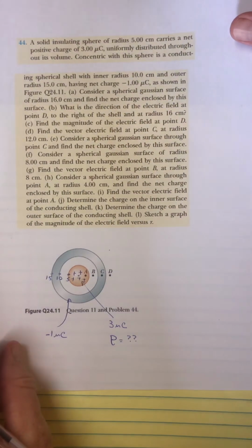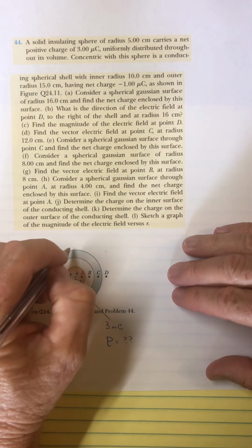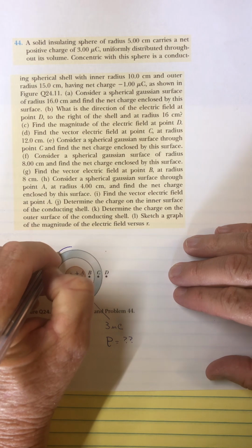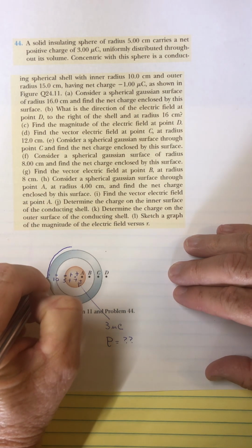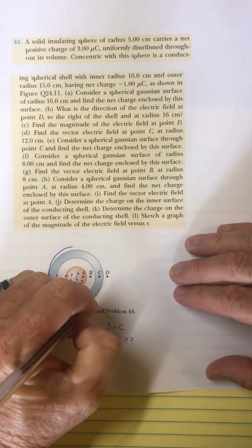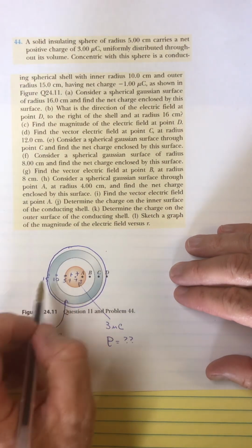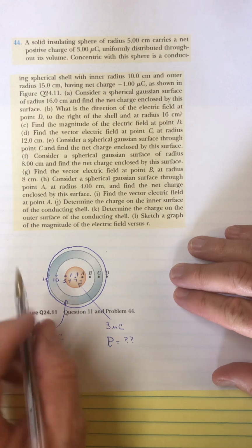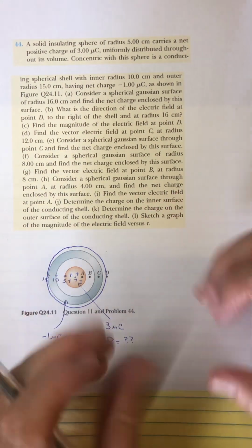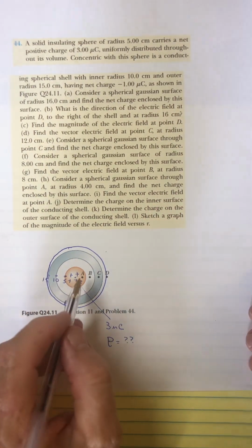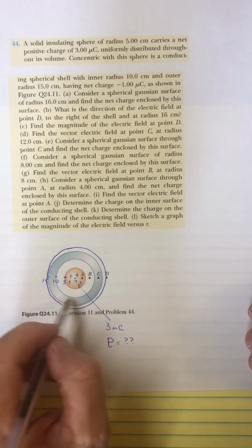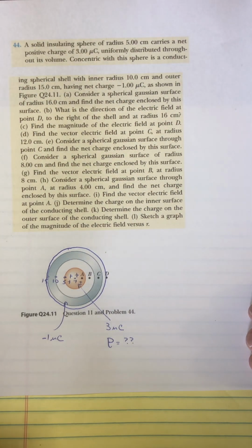They're asking me to draw a Gaussian surface that is just 1 centimeter beyond the outer radius of the conducting shell. In other words, this surface contains both the insulating sphere and the conducting shell.